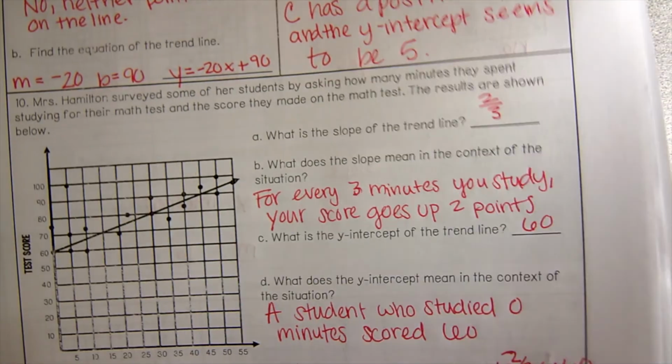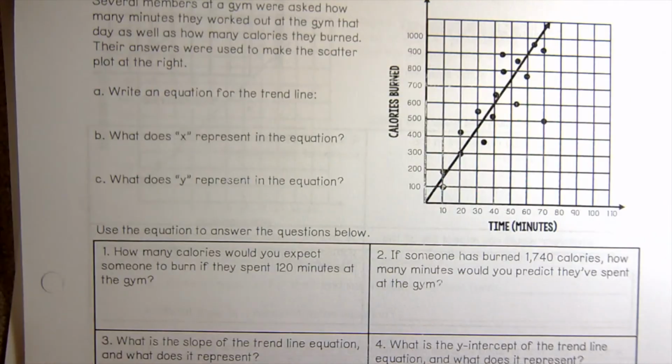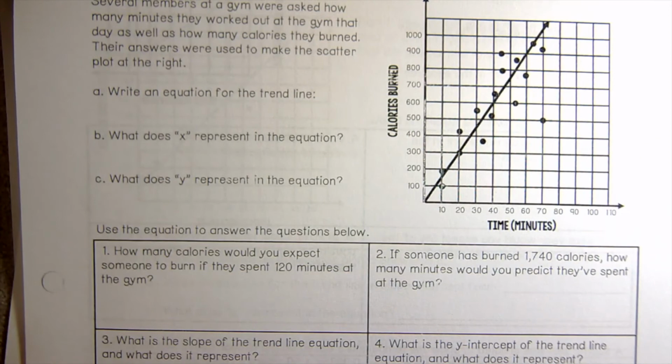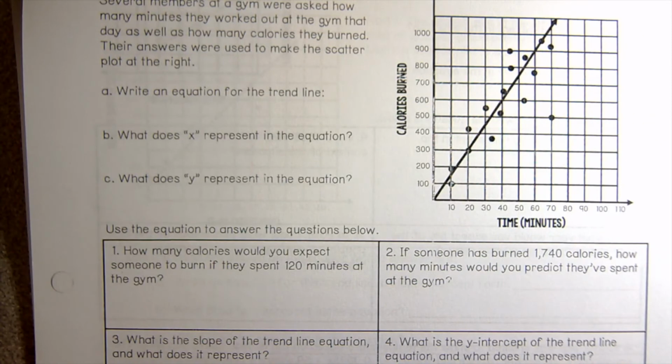All right, and then we're going to skip another page. Alright, several members of a gym were asked how many minutes they worked out at the gym that day, as well as how many calories they burned. Their answer was used to make the scatter plot on the right. Write an equation for the trend line. So first, what is the slope?